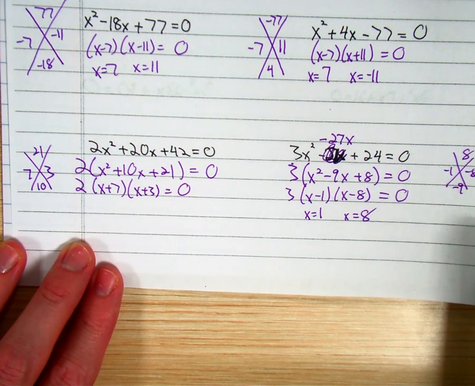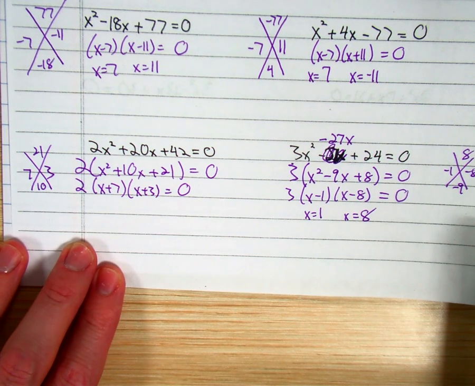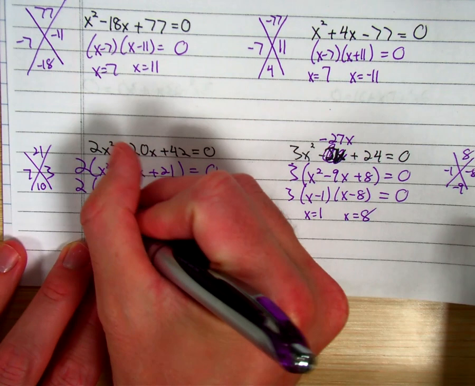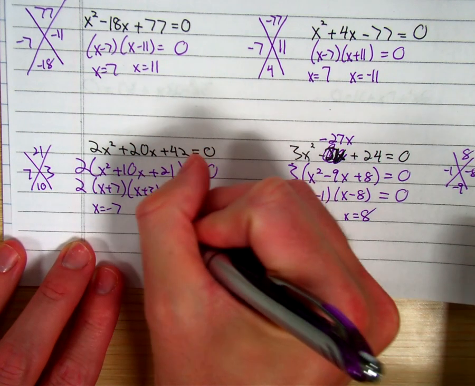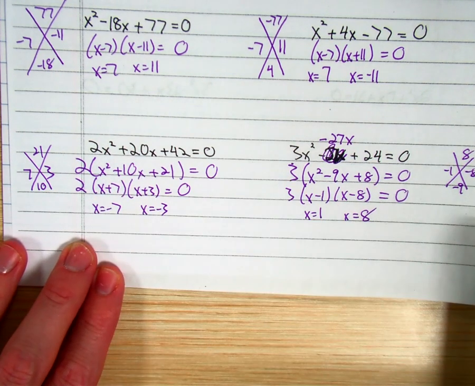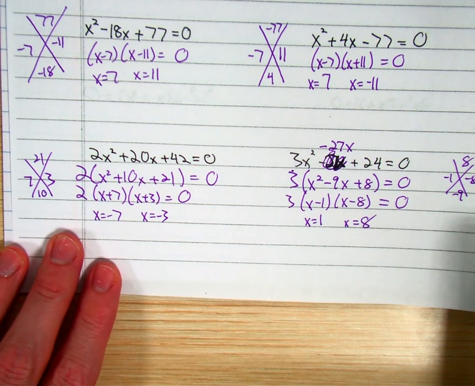Okay. And then now we're looking for what makes each one equal 0. And we have our negative 7 and negative 3.